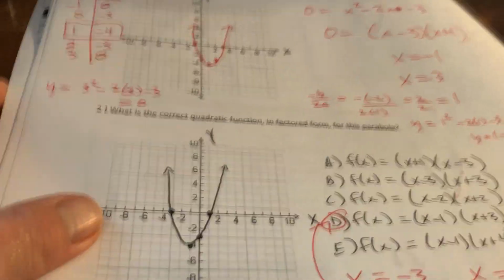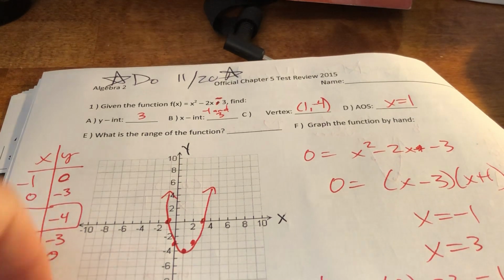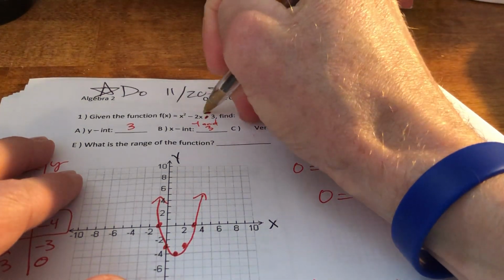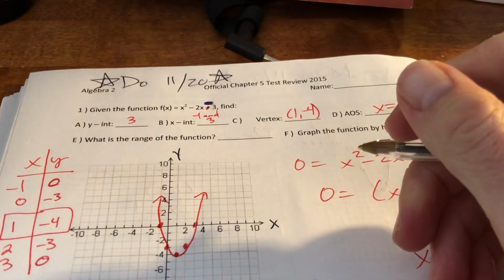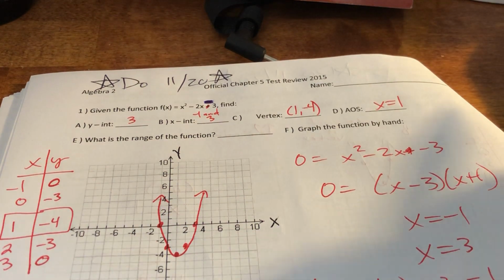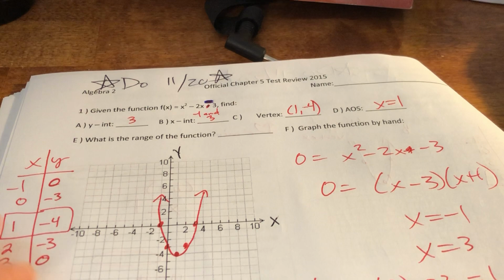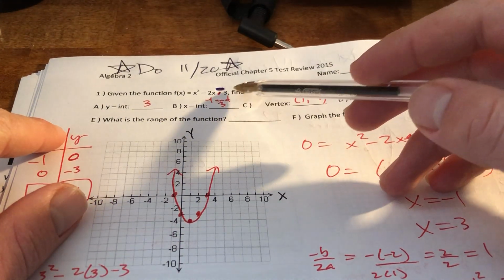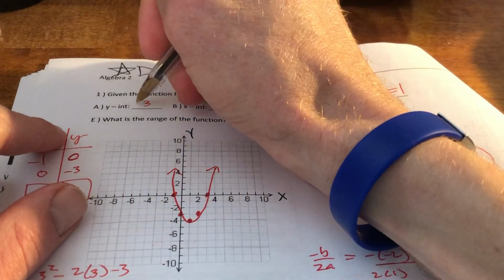This is page 13. Page 13 is coming up. Now, I know on your page it says +3, but I accidentally changed it, and that would have been fine, truthfully. We just wouldn't have been able to answer the x-intercepts. But just change it to a -3, and we've actually graphed this one before. So the y-intercept is actually -3.